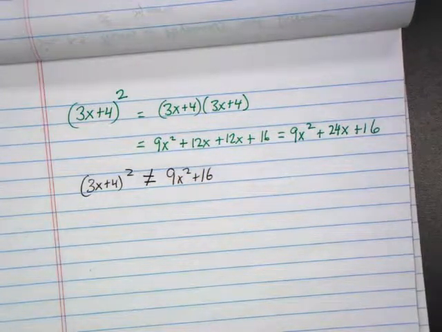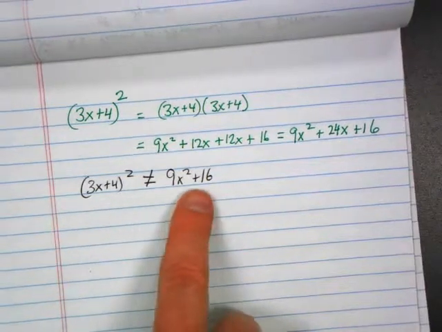Something I want you to notice. This is probably the single most common mistake made in all algebra classes. 3x plus 4, whole thing squared, does not equal 9x squared plus 16. Why not? Because it's not the right answer. The right answer is? All right, so what did I do to get this wrong answer?